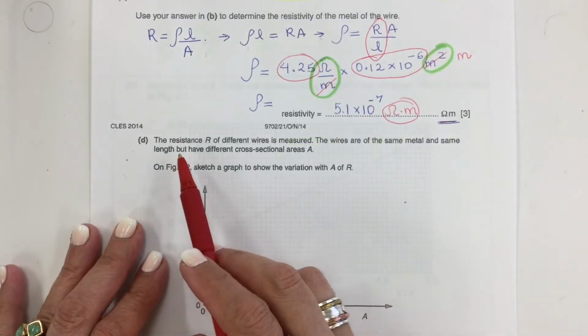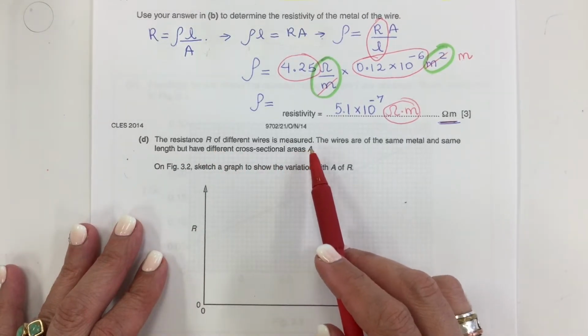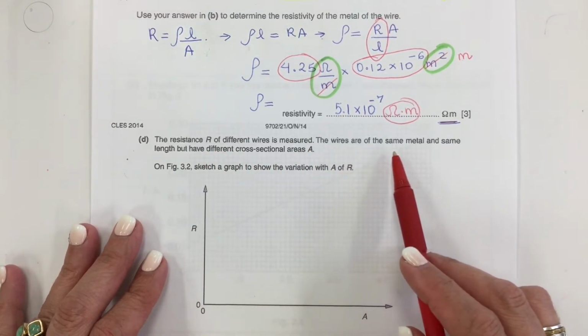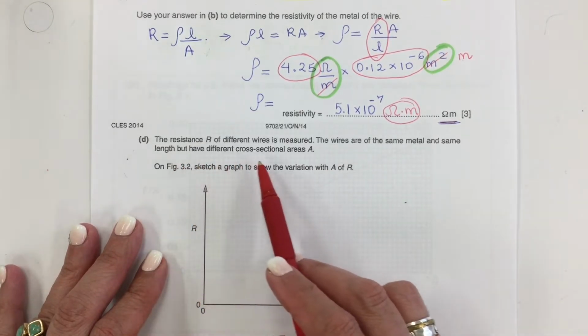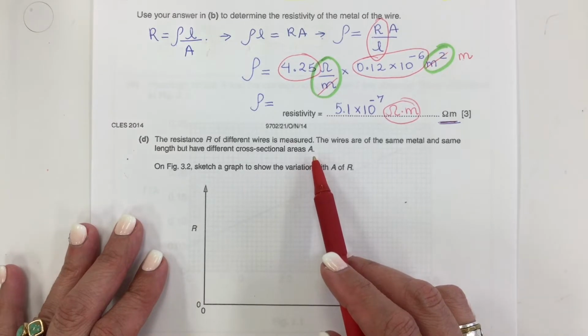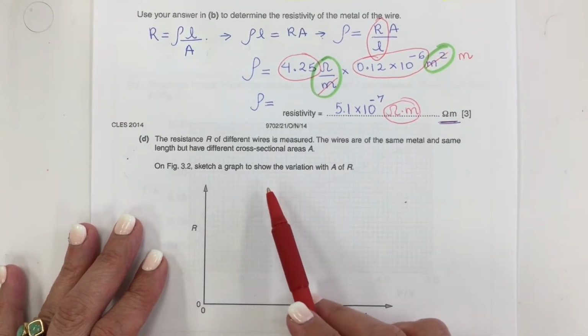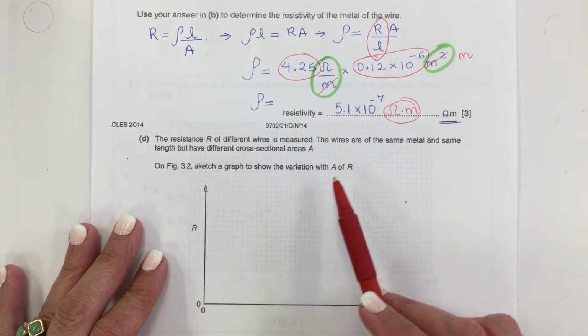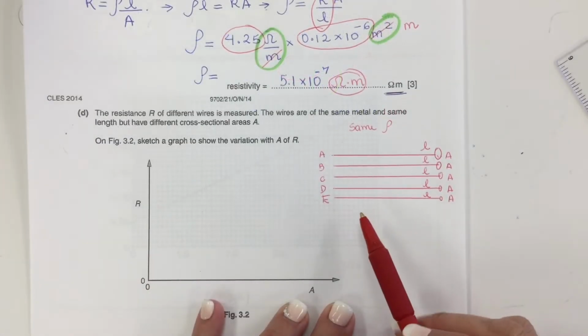Last question. The resistance R of different wires is measured. The wires are of the same metal and same length, but have different cross-sectional areas A. On this figure, sketch a graph to show the variation with A of R. So what's going on in this problem?